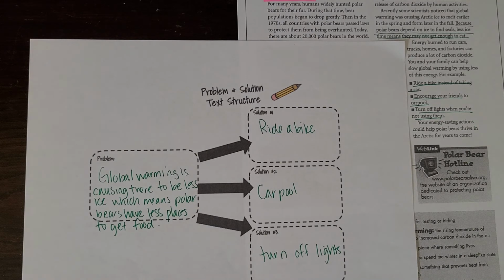and also be looking for the different reasons authors may have written the text. You're using that text structure. This text structure that they used today was cause and effect and problem and solution. So I think that the author wanted us to understand and know about polar bears, enough to where we would understand that there is a problem and that we need to help solve the problem for those polar bears.